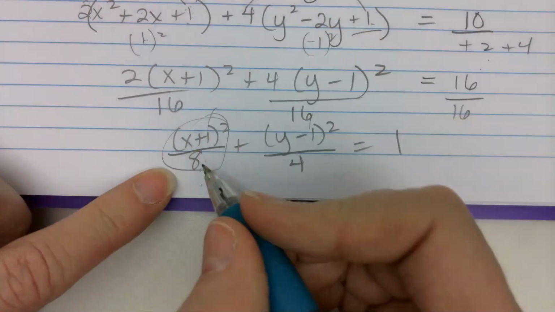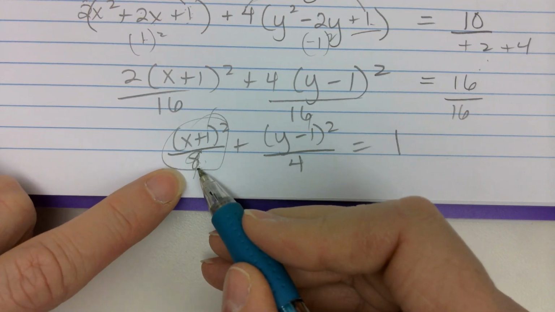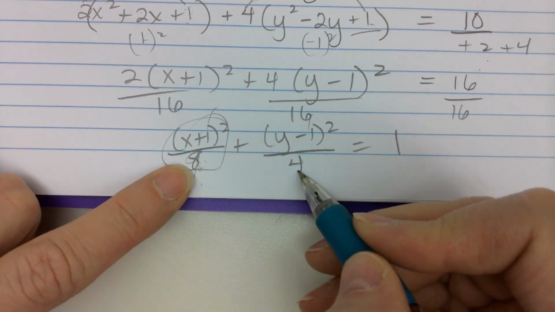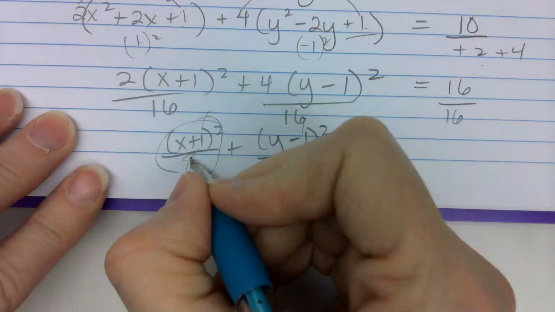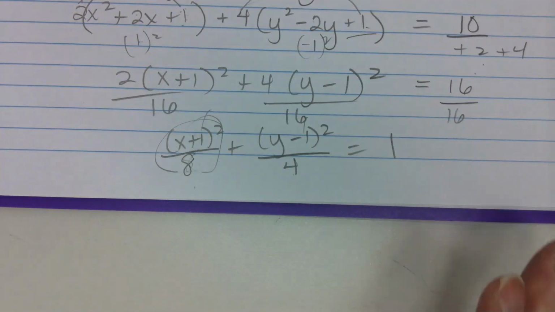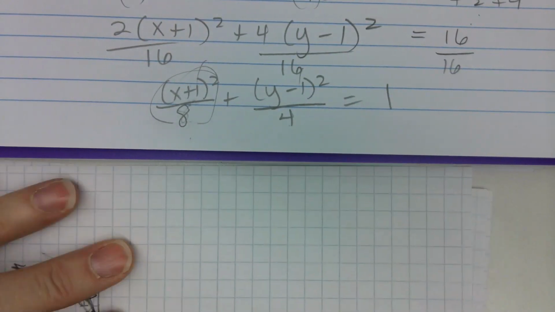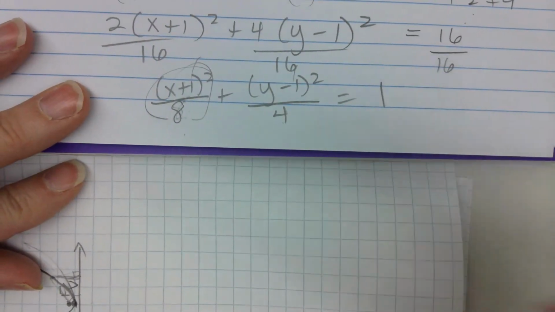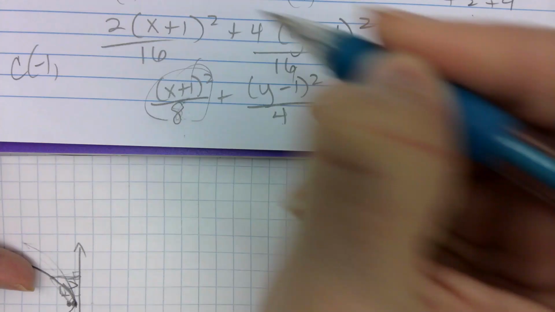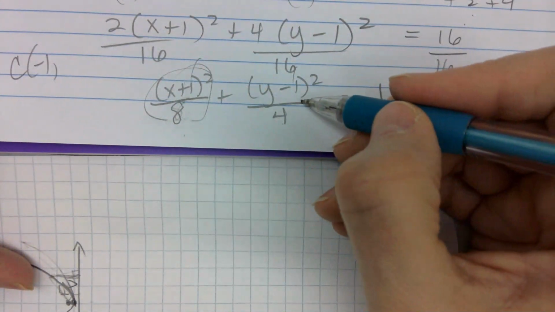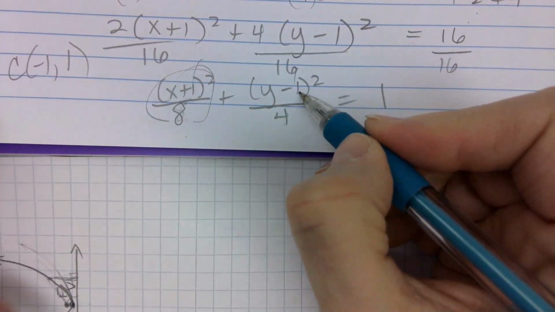If this was a 9, we'd go right and left how many from the center? 3. And we go up, down 2. So now we're going a number that's slightly less than 3. But it's okay. We'll survive. So let's start with our center, which is what? Negative 1, positive 1, correct?